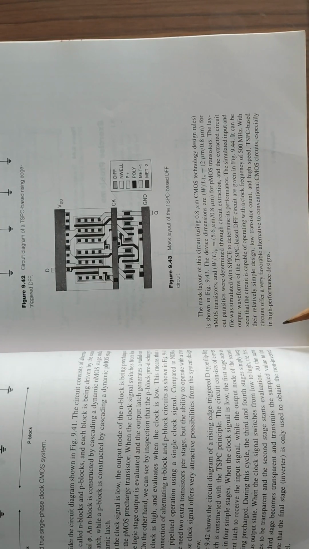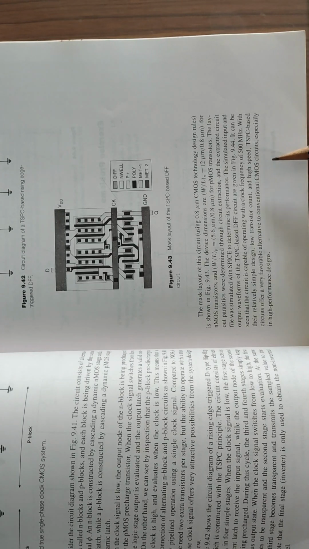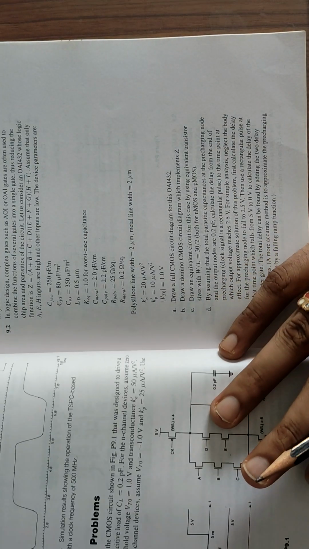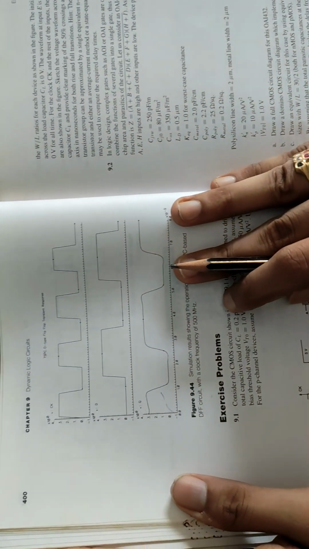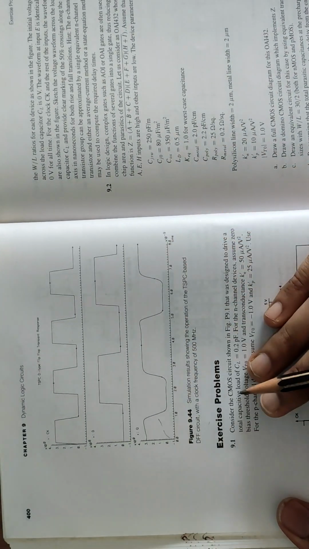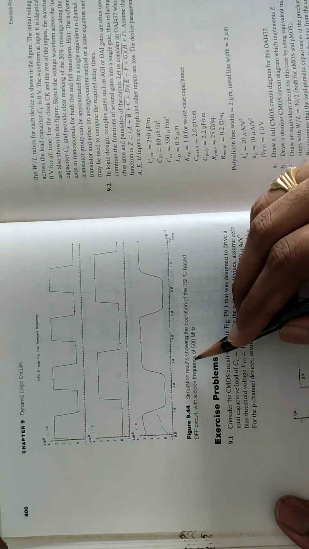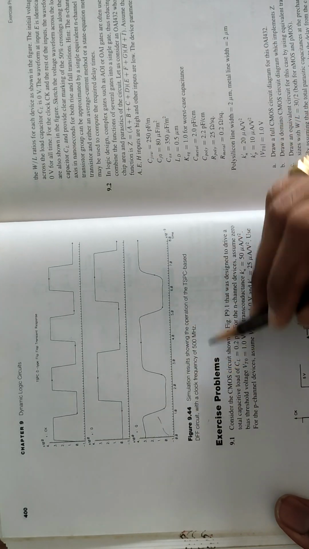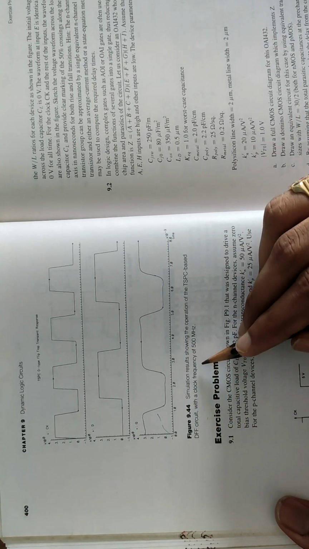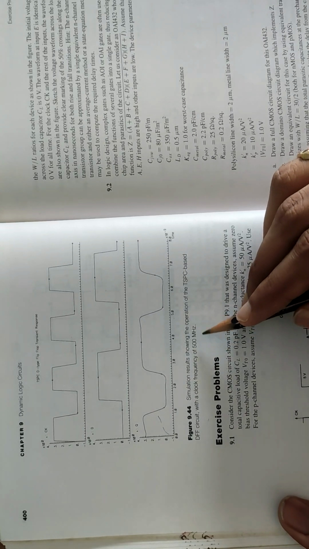The TSPC based circuits offer a very favorable alternative to conventional CMOS circuits, especially in high performance designs. Here you can see in this figure simulation results showing the operation of the TSPC based DFF circuit with a clock frequency of 500 megahertz.